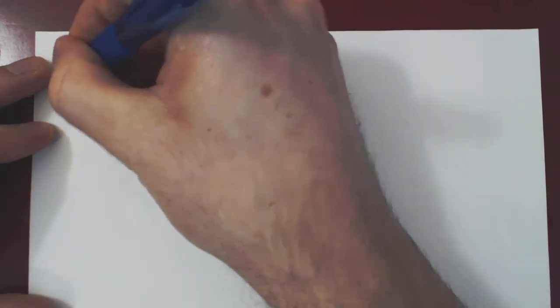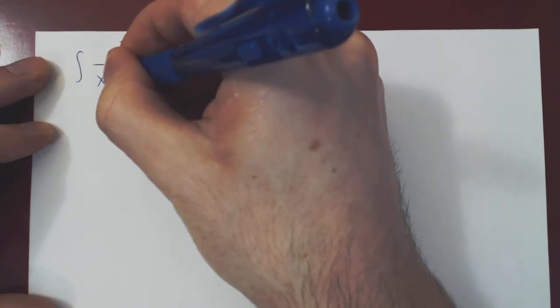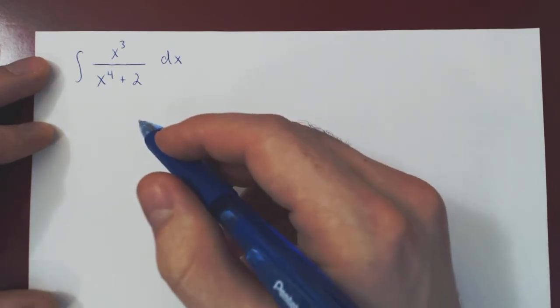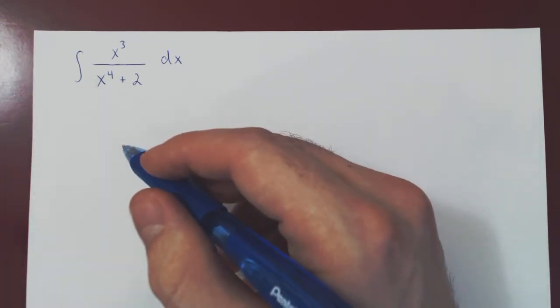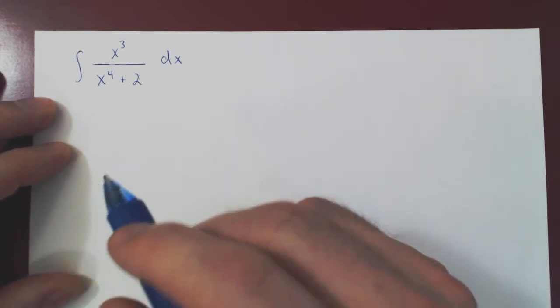Okay, so in this video, we will consider a few additional examples of U-substitution. Let's take first an indefinite integral. So we'll integrate quite simply x cubed over x to the 4 plus 2 dx. And as always, the rule of thumb is you look for a function whose derivative is multiplying the expression.